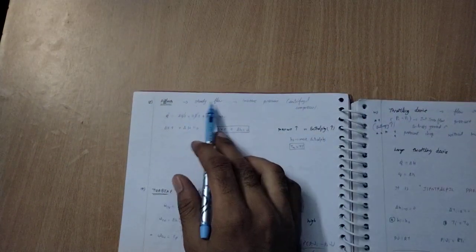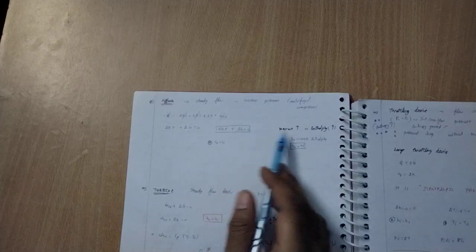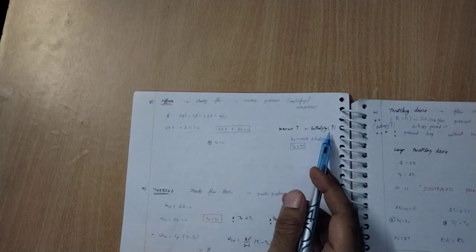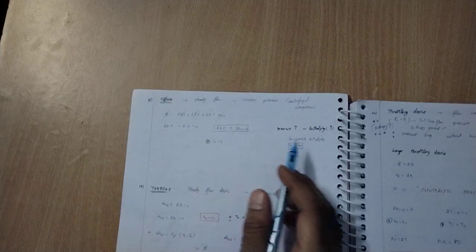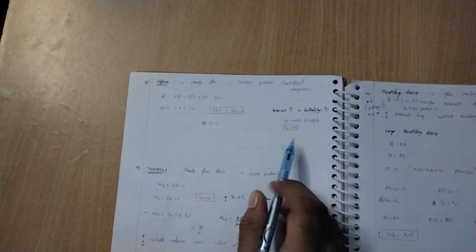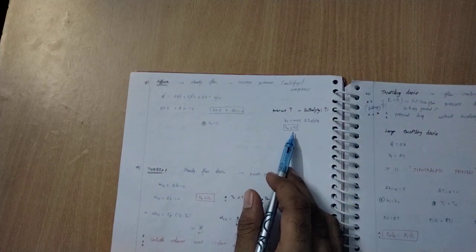Next, diffuser. Generally a diffuser is a steady flow device that increases pressure, like centrifugal compression. So in this device the pressure increases as well as the enthalpy increases. I think you can understand. So the outlet temperature will be much higher than the inlet temperature.